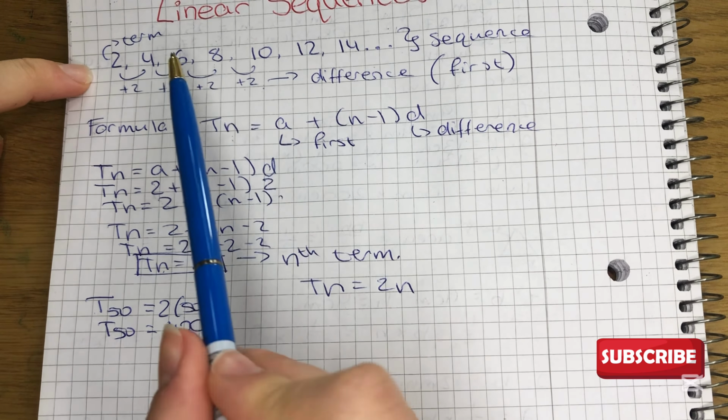First thing when it comes to sequences is you must find the difference, okay? What is the difference? Well, 11 take 7 is 4, so you're increasing by 4. 15 take 11, you're increasing by 4. 19 take 15, you're increasing by 4. As I've mentioned, this is our first difference, okay?